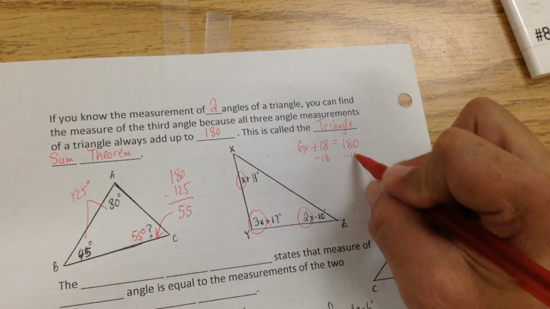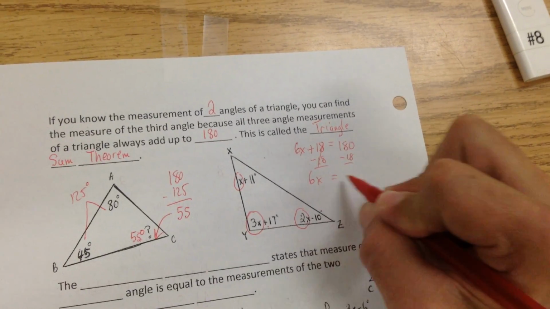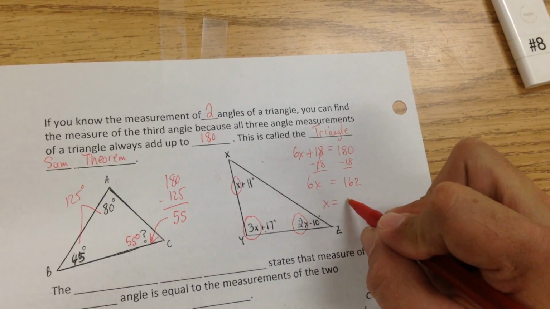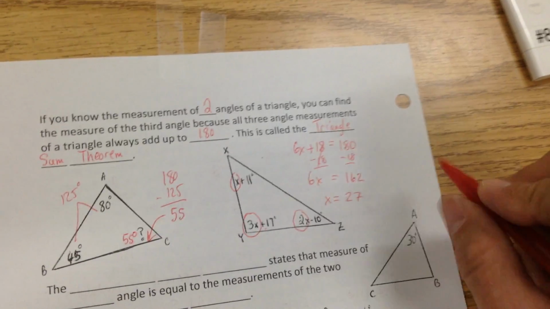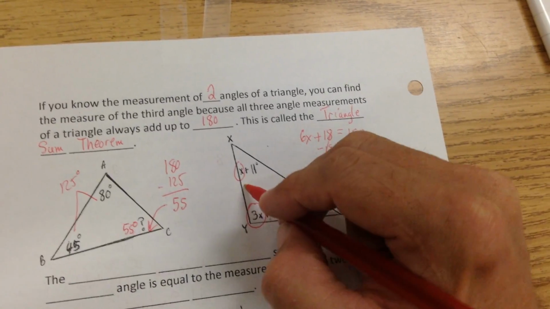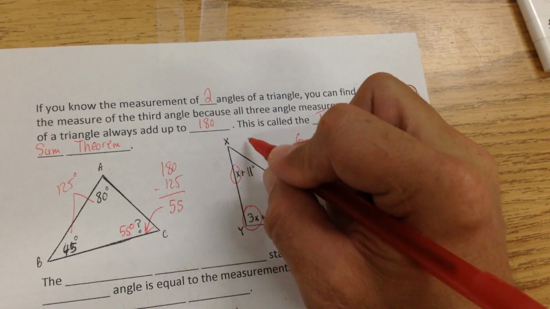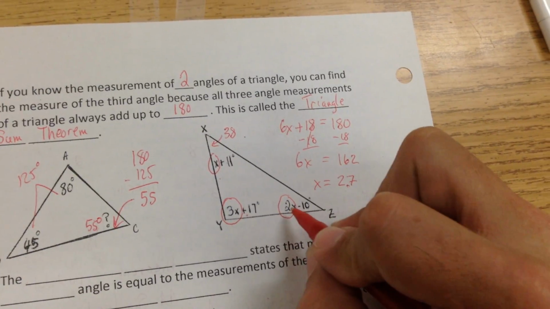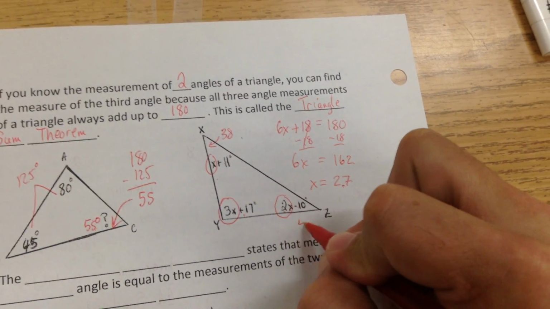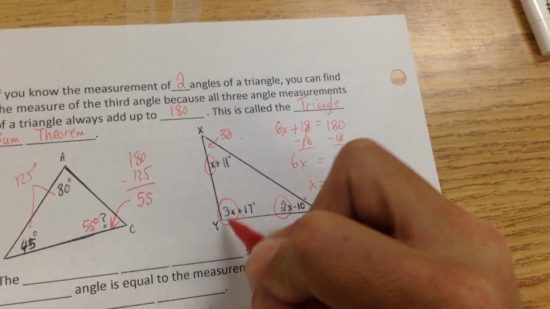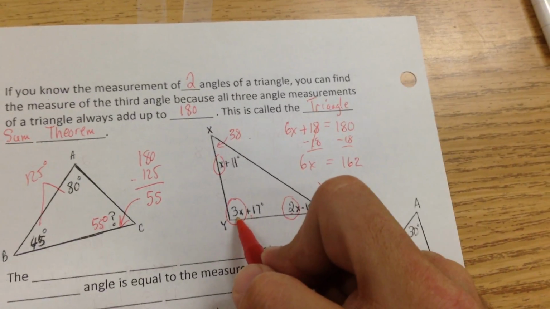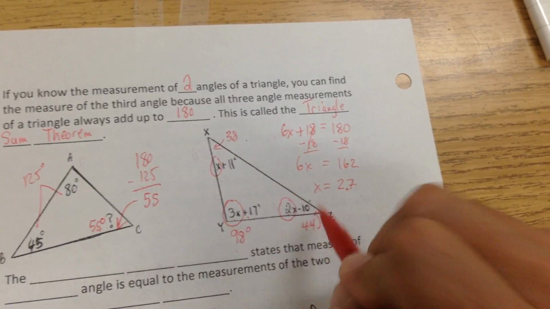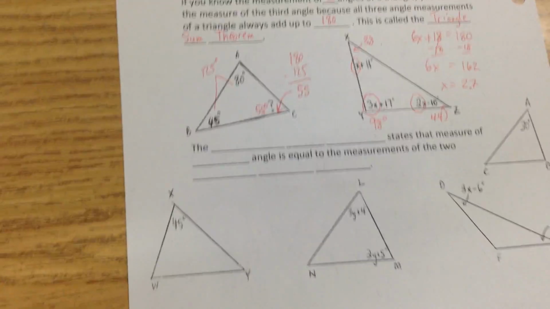So I subtract 18 from both sides. And I get that 6x is equal to 162. And when I divide, I find out that x is 27. So then I take that answer for x and I put it in this equation here. 27 plus 11 tells me this angle is 38 degrees. This one, if I did 2 times 27, that's 54, minus 10 is 44. And then this one, 3 times 27 is 81, plus 17 is 98. If I add these three numbers together, I would get exactly 180.